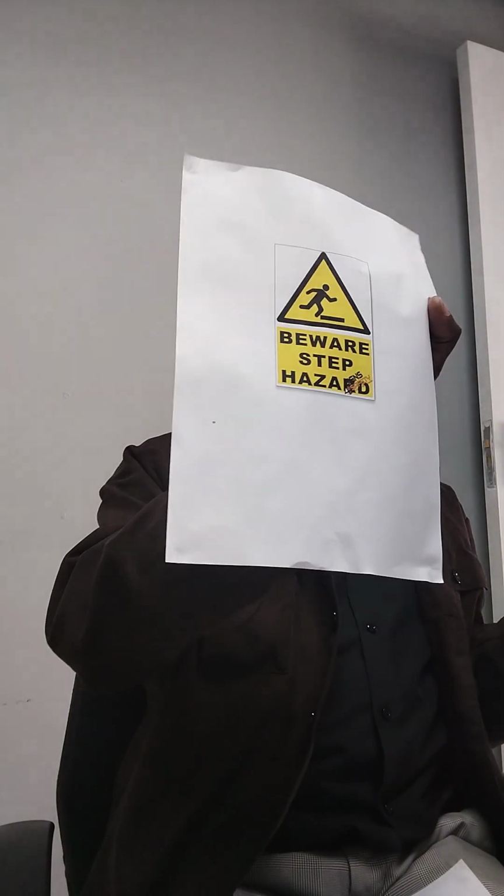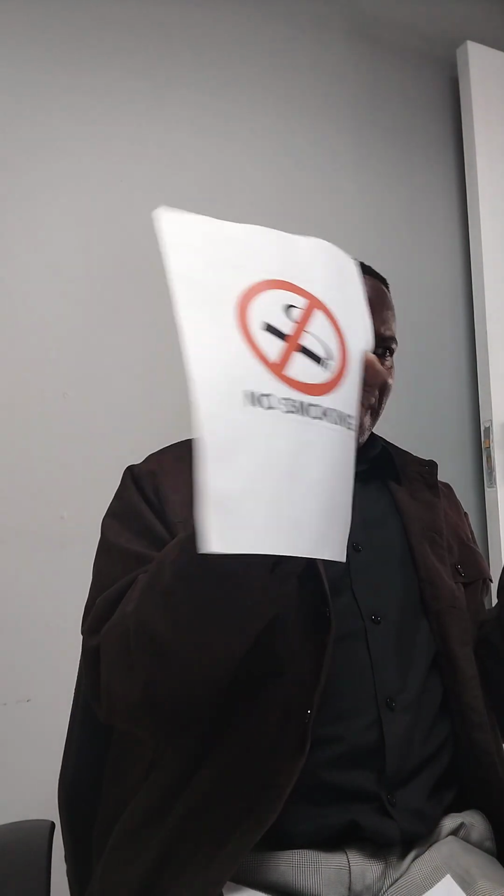These are what we call symbolic safety signs. Things like this. Right? We've got things like this. We also got things like this. Then we have things like this also.